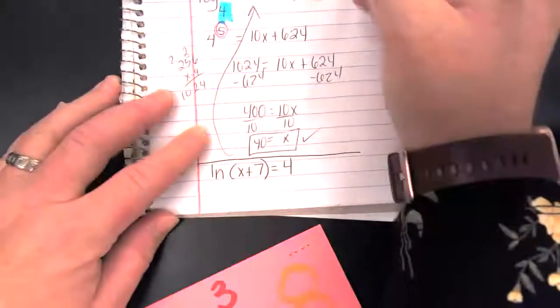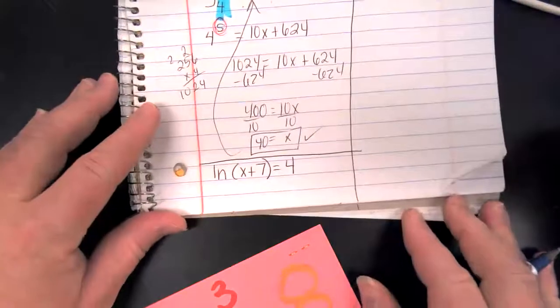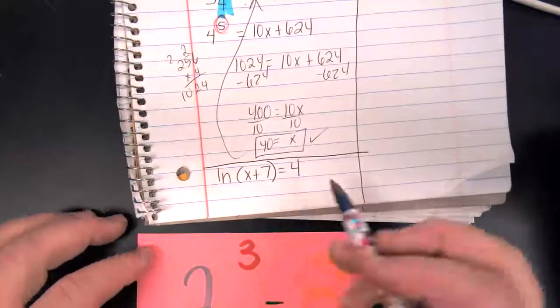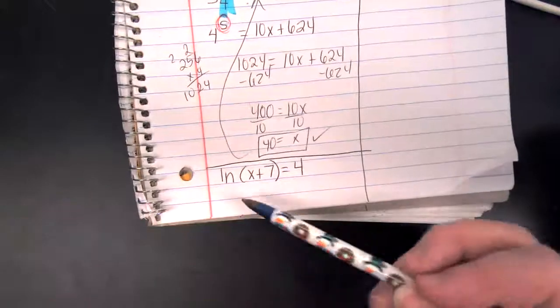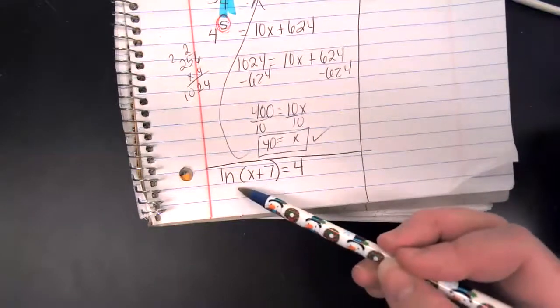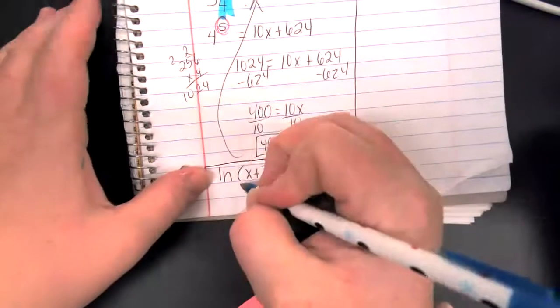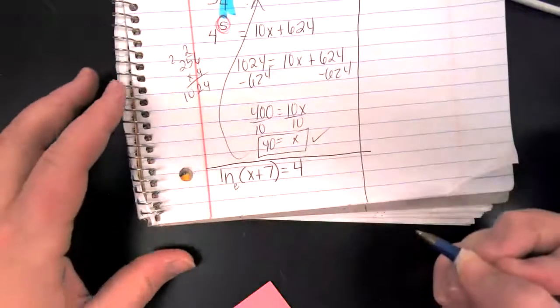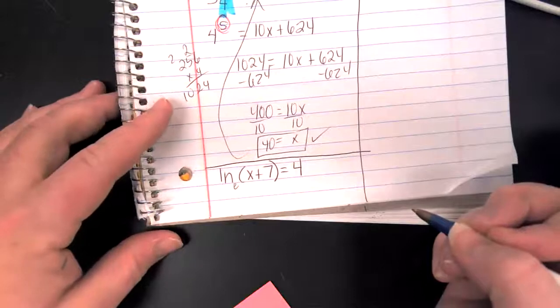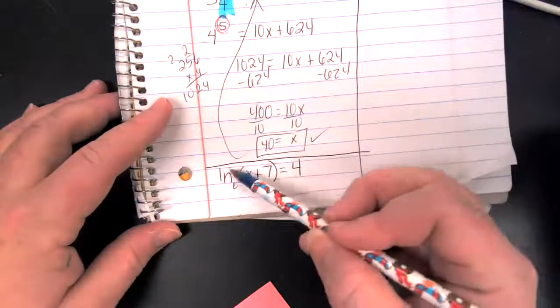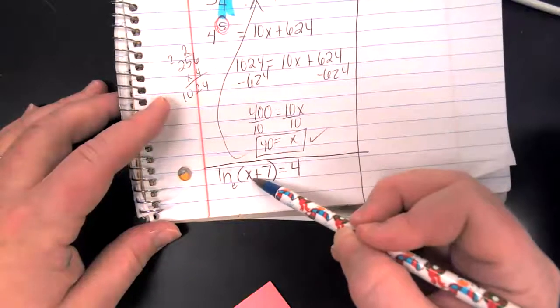I don't mind doing that in this tiny amount of space because it's really not that hard. The nice thing is, if I have an ln, that's an e. So if you wanted, you could put a little e here.